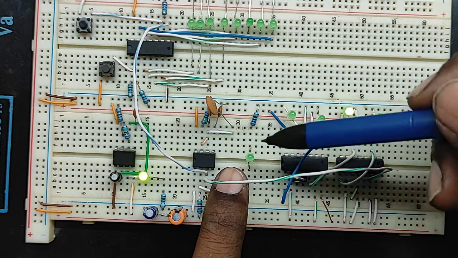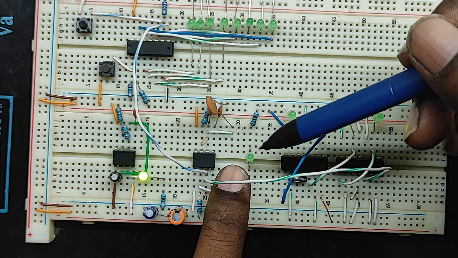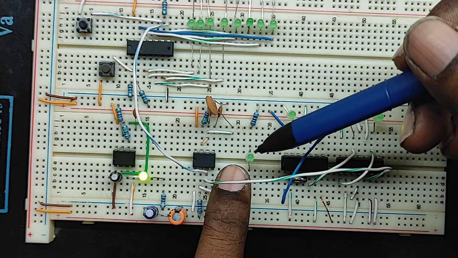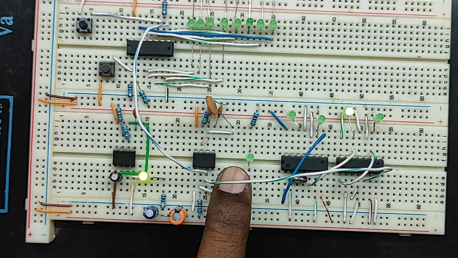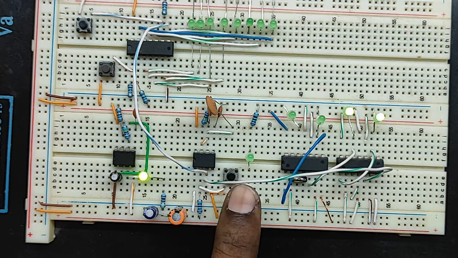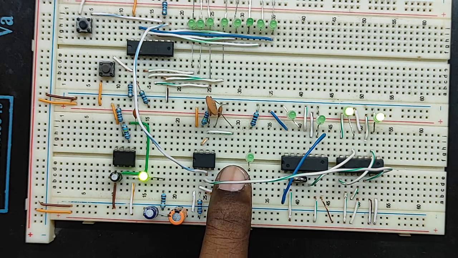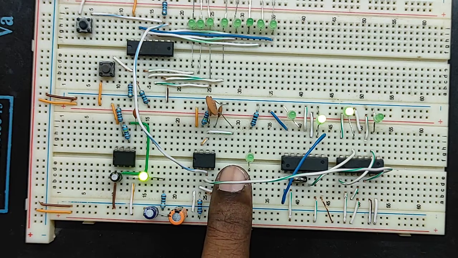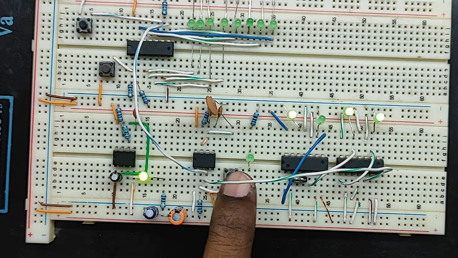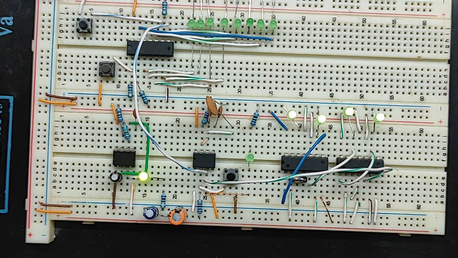If you clearly observe the falling edge, when the light goes off, at that time the circuit is triggered. Observe clearly. This means 3, 4, 5, 6, 7, 8, 9, 10, 11, 12, 13, 14, 15.